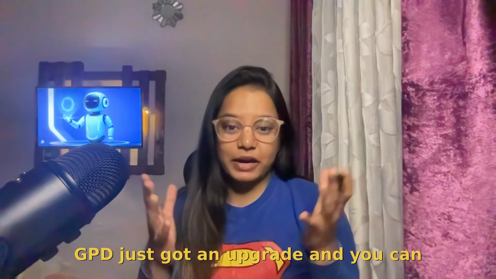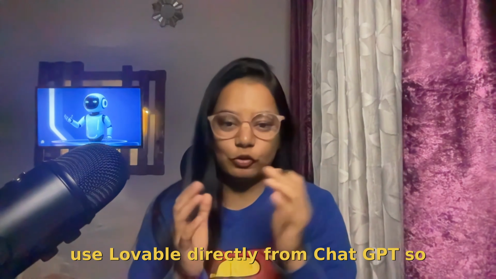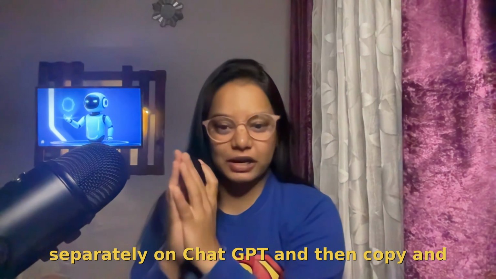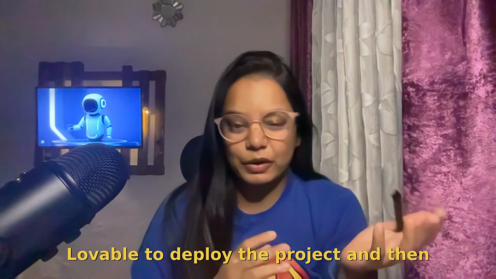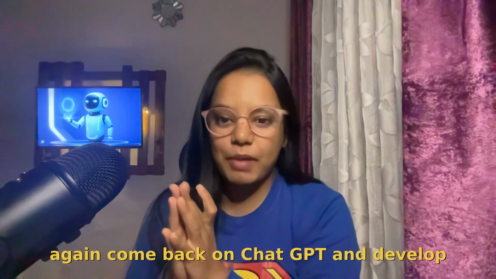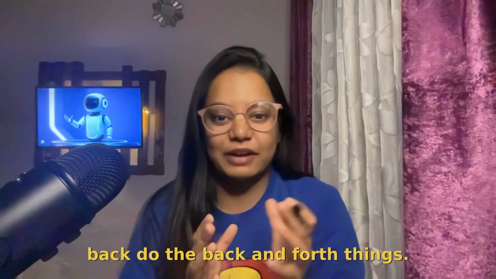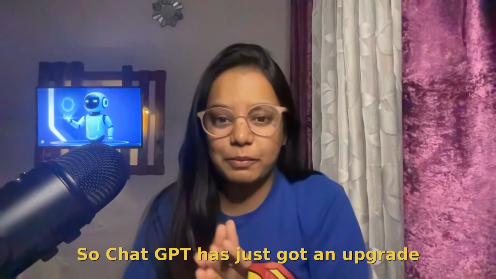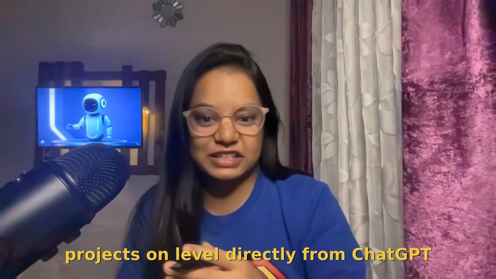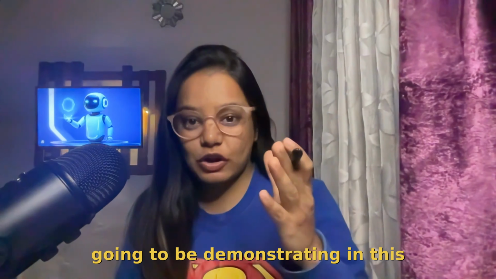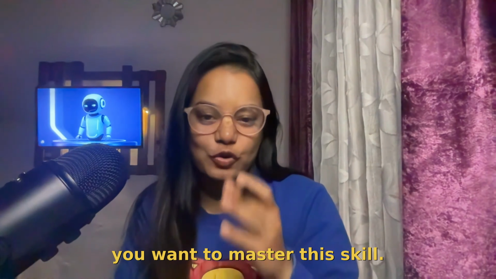ChatGPT just got an upgrade and you can actually use Lovable directly from ChatGPT, so you don't have to create a prompt separately on ChatGPT and then copy and paste it on Lovable and then wait for Lovable to deploy the project and then again come back on ChatGPT and do the back and forth things. So ChatGPT has just got an upgrade where you can actually deploy your projects on Lovable directly from ChatGPT. And how to do that is what we are going to be demonstrating in this particular video. So make sure you watch till the end if you want to master this skill.